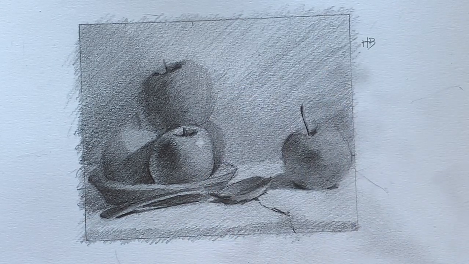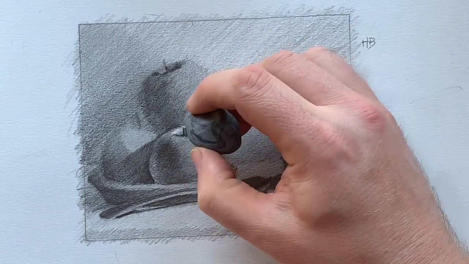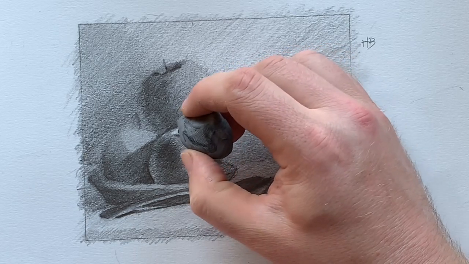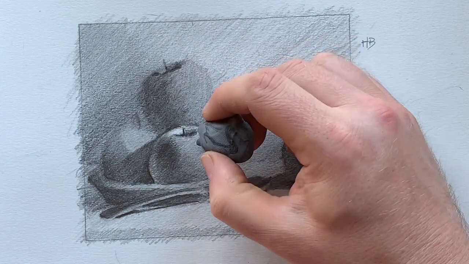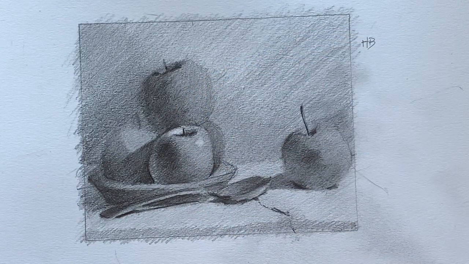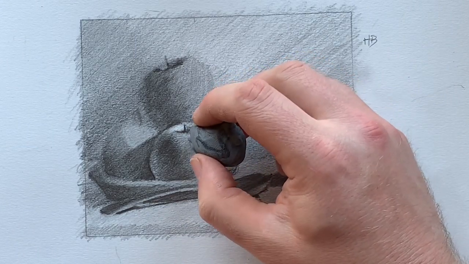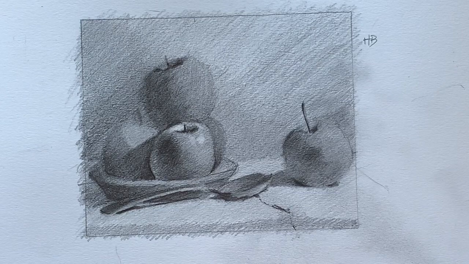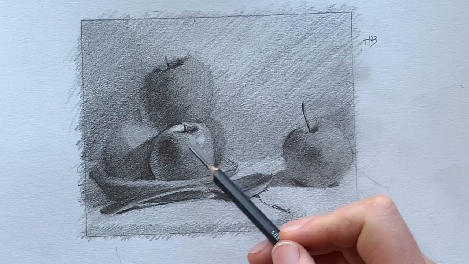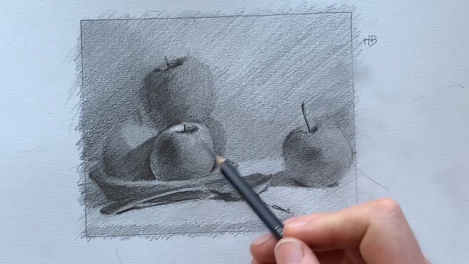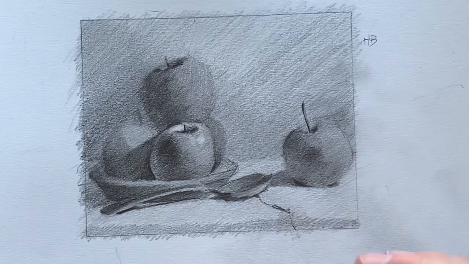Now, with the needle eraser, start to pick out the highlights and the lights.